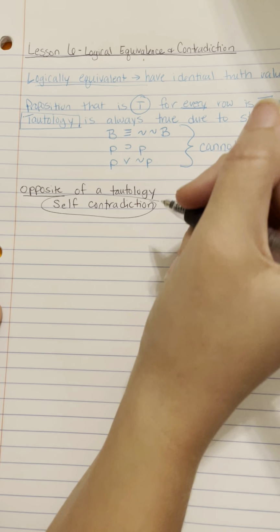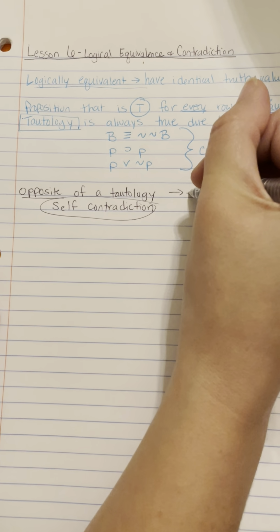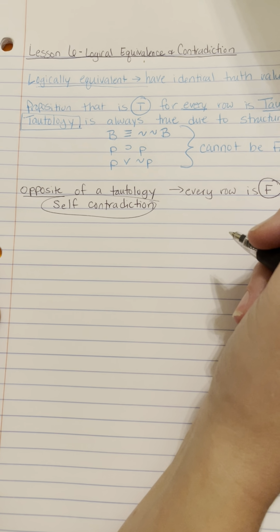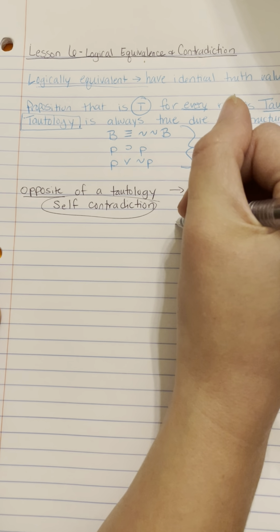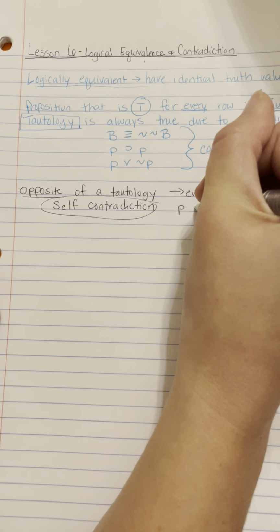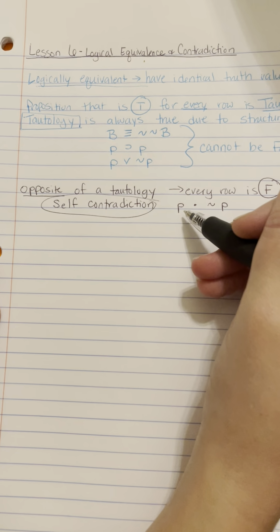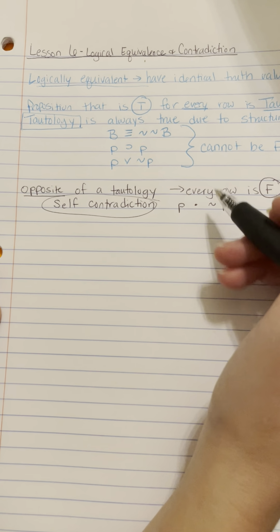Okay, and in that case, every row would be false. Some examples of a self-contradiction could be P and not P. Okay, it can't be both true and not true, both true and false.